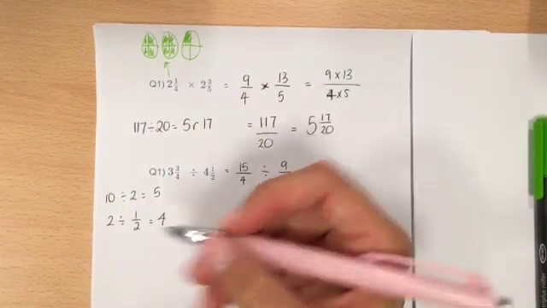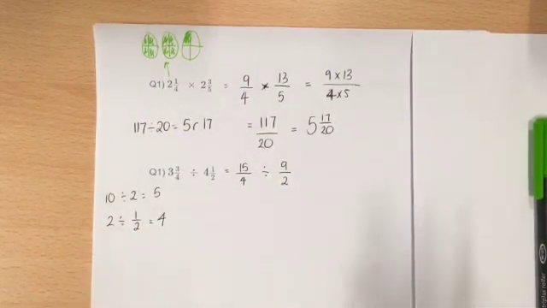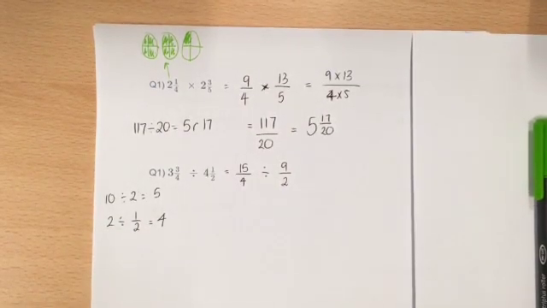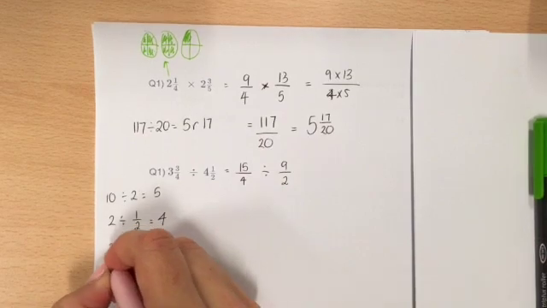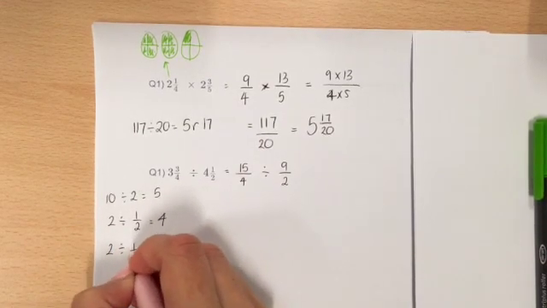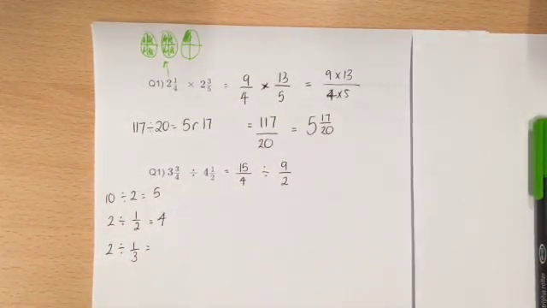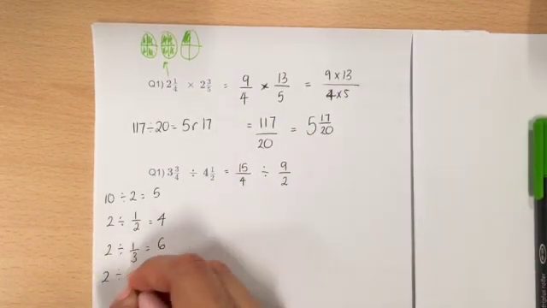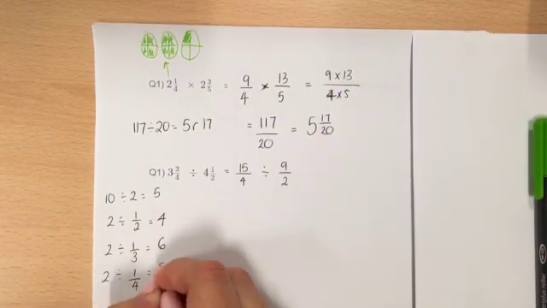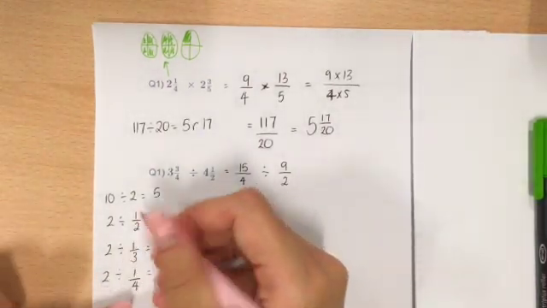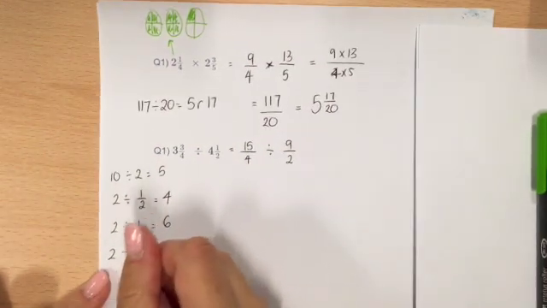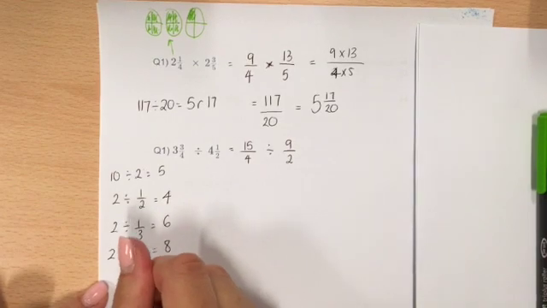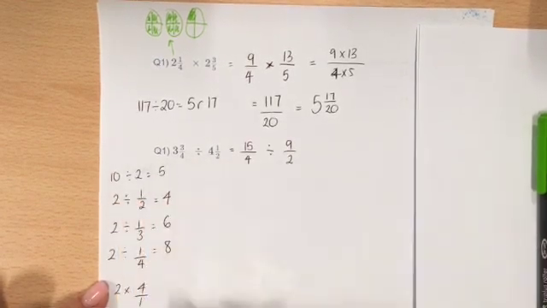Okay, because if you imagine you've got 2 whole circles and you split them in halves, how many halves are there? Well, there are 4. So let's do 2 divided into thirds. So how many thirds are there in 2? Well, there are 6. How many quarters are there in 2? There are 8. So can you see that if I change this round and I did 2 times 4 over 1 and I did the reciprocal, I would get the same answer.